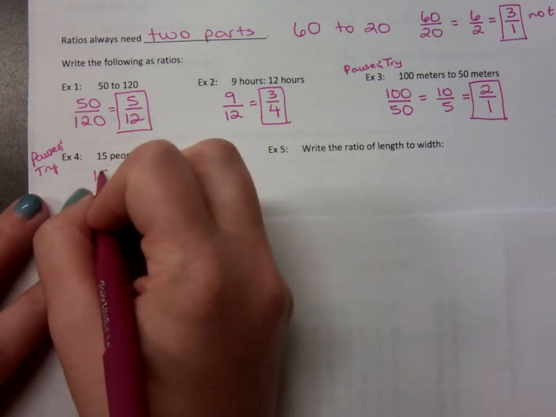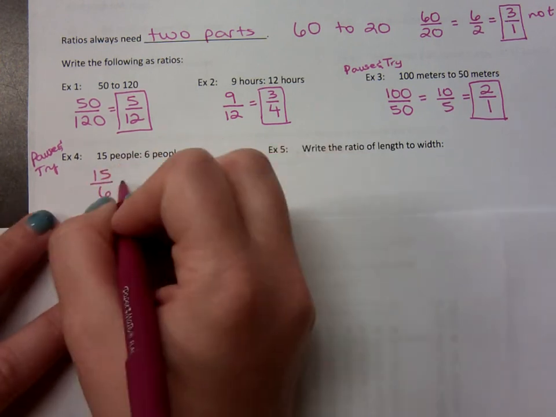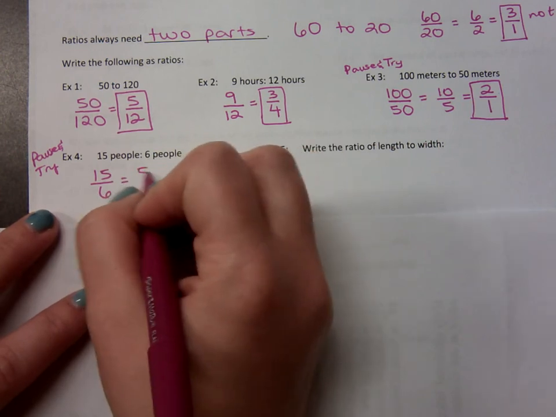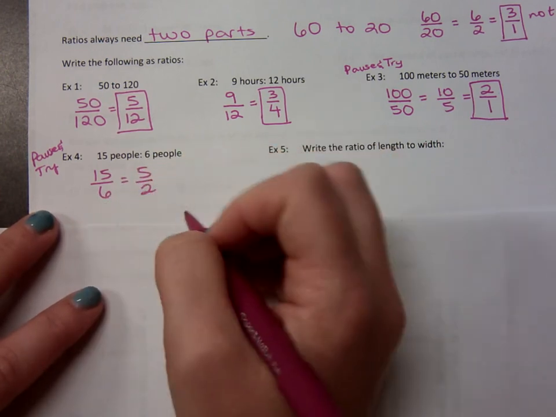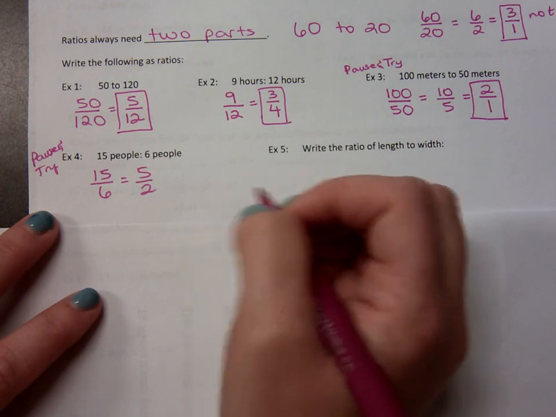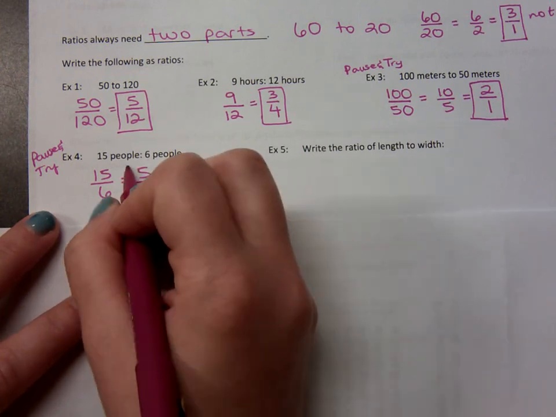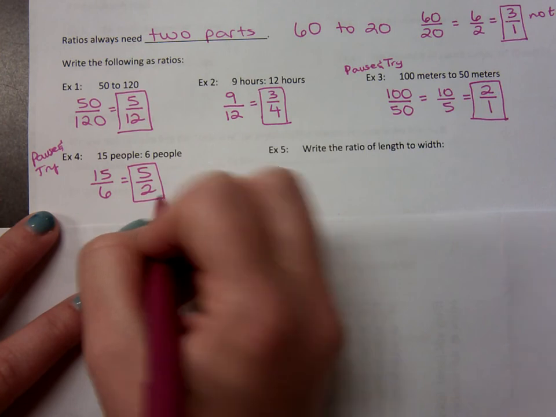So 15 people to 6 people. We can reduce that to 5/2. We don't want to change that to a mixed number. We don't want to change it to a decimal. We're just going to leave it 5 to 2. That is our ratio.